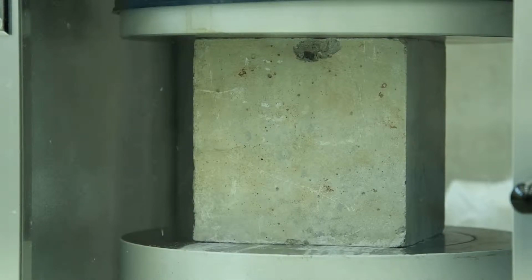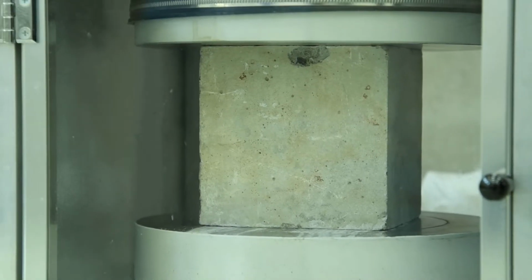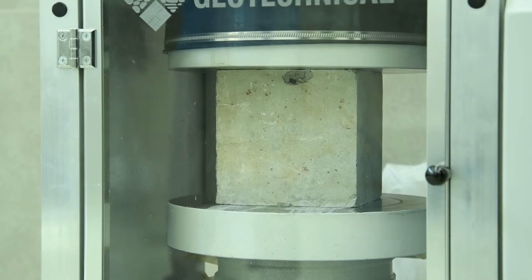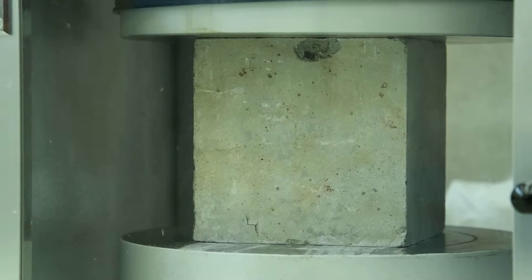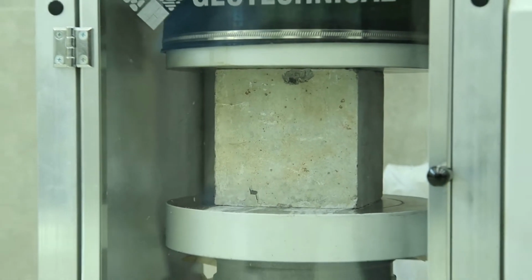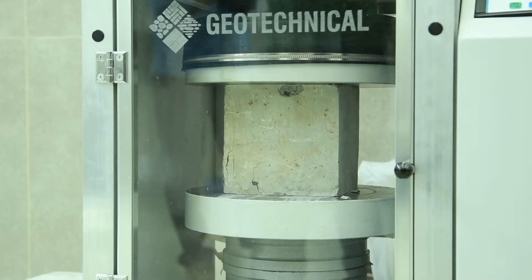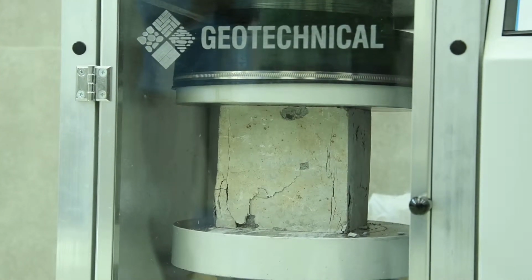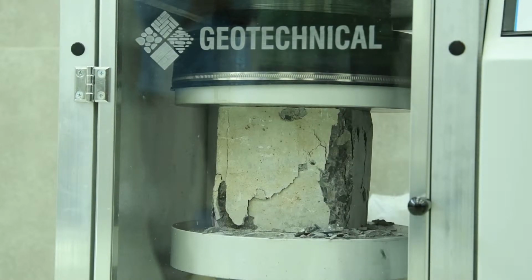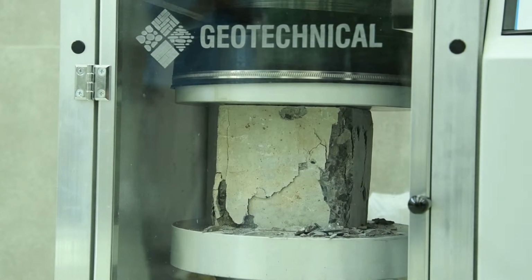So now the graph is showing 1,300 kilonewton, and you can see that the graph is already visible, and the complete block is failing. So the test has failed.